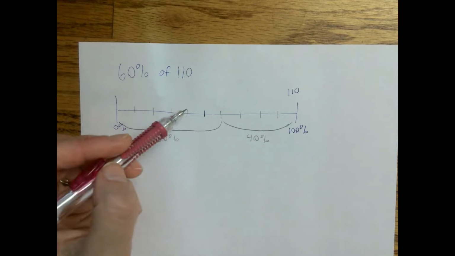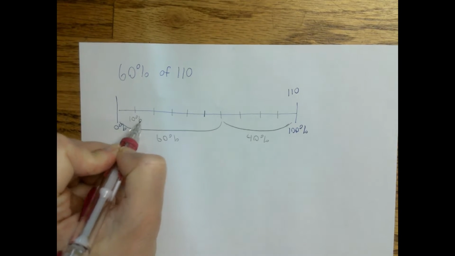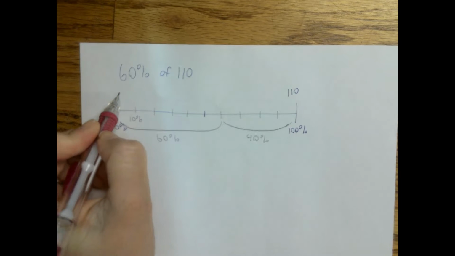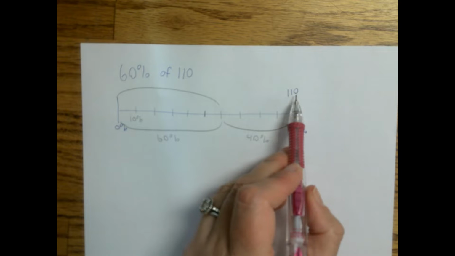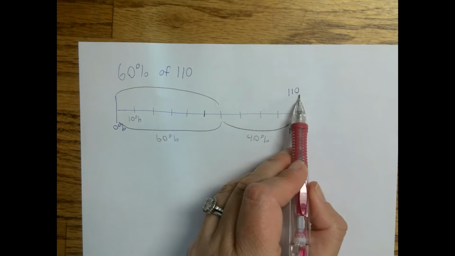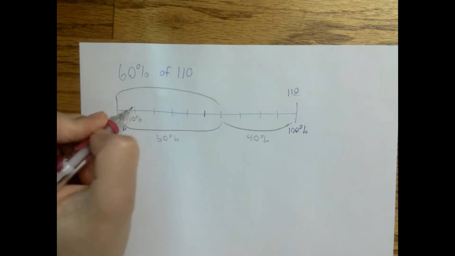A quick way to do that is to figure out what 10% is. For 10%, you always just move the decimal over one place, which makes it really easy. So 10% of 110 is 11.